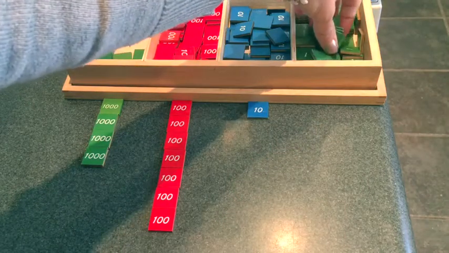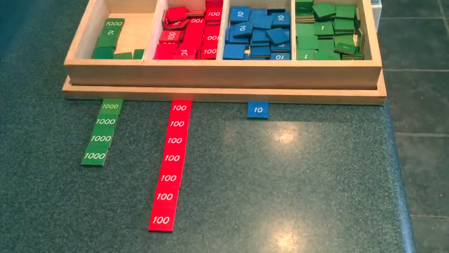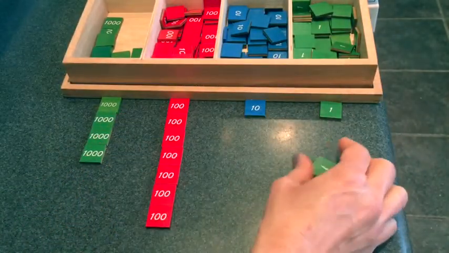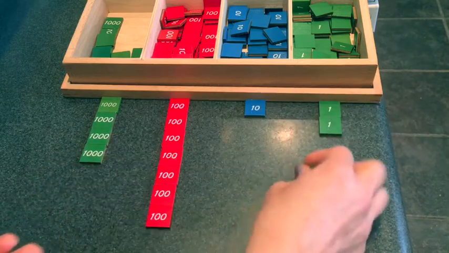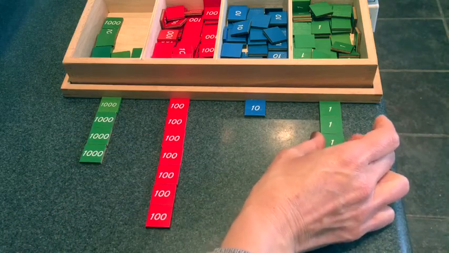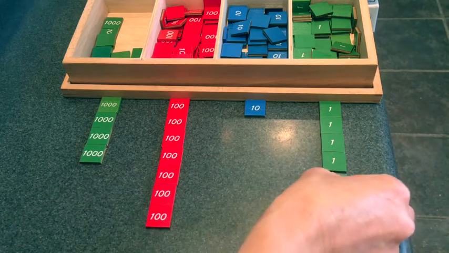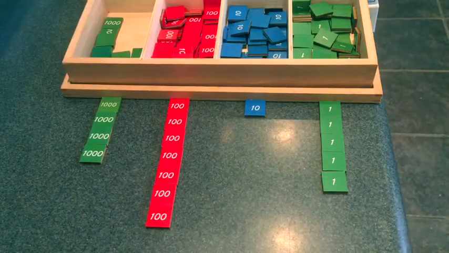All right, my last category, units. Whoops. Did you build it with me?